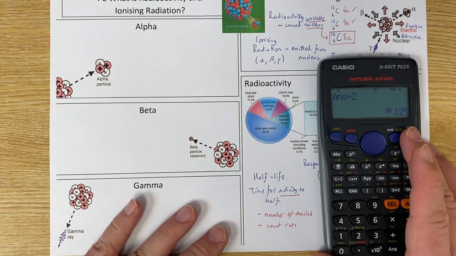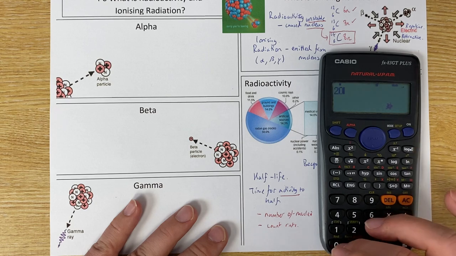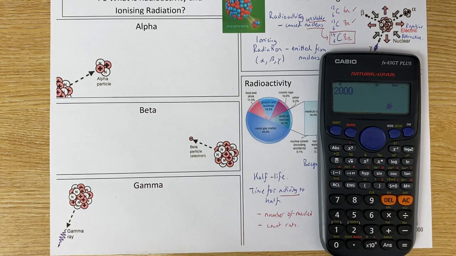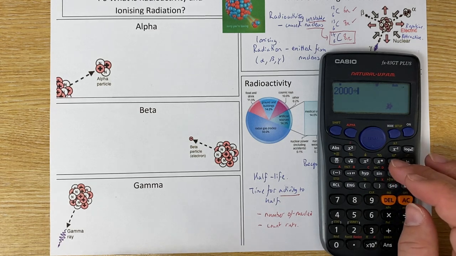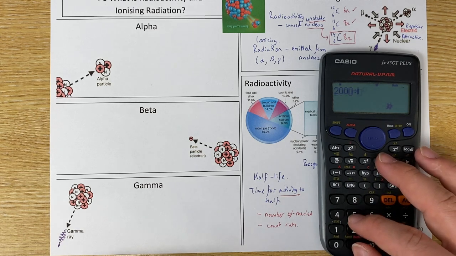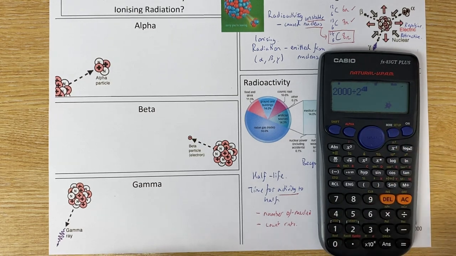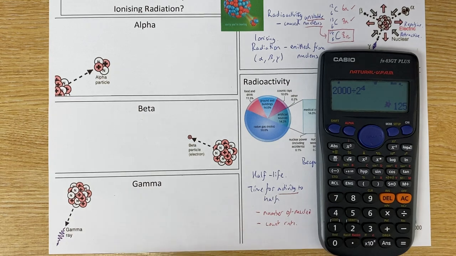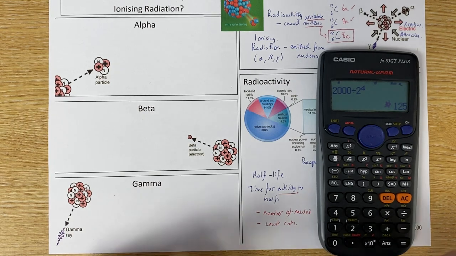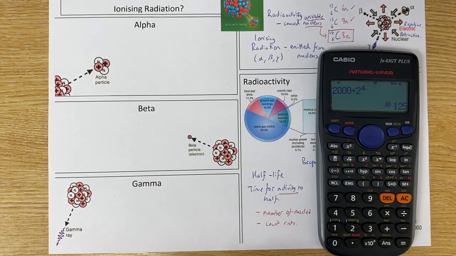One way you might want to do that in your calculator is, if I've got my 2,000 as my initial count rate, I can do divided by 2, but then I can do it to a power, and I can do that power to 4, then it will give me my answer. So I put the number of half-lives there. That's a quick way of doing it if you don't want to just divide it. But they'll never do a huge number in your exam, so you can quite simply just divide it by 2 again and again and again. They might ask you to work the other way.